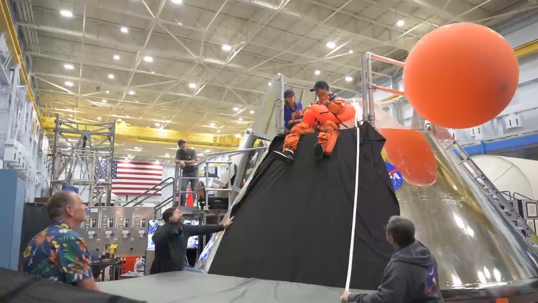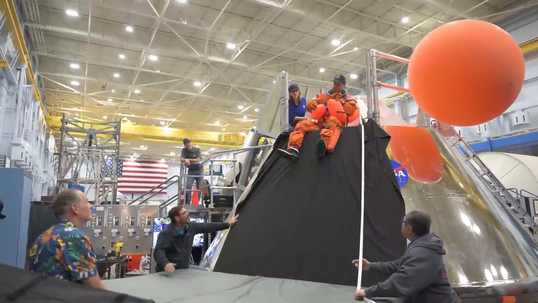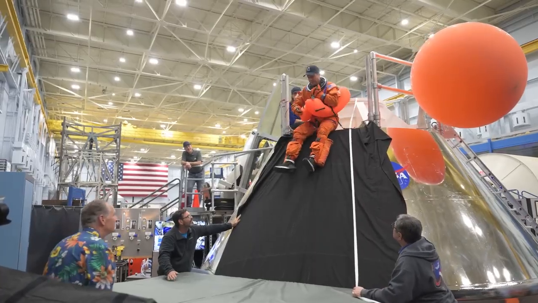Okay, neck ring, covering, aiming, soft knees, toes up off the capsule. Toes up. Okay.